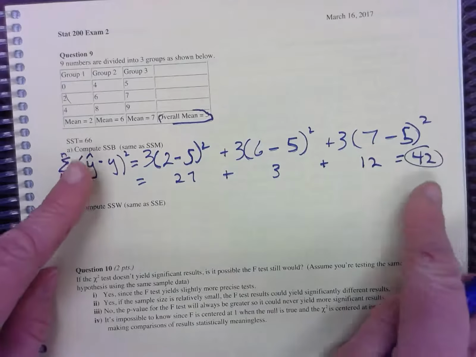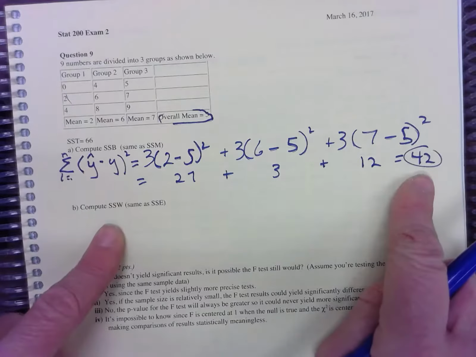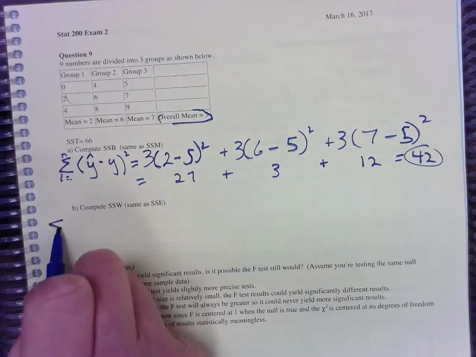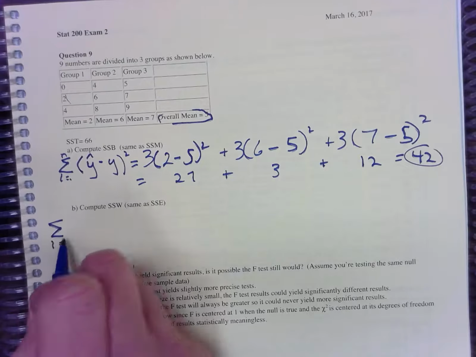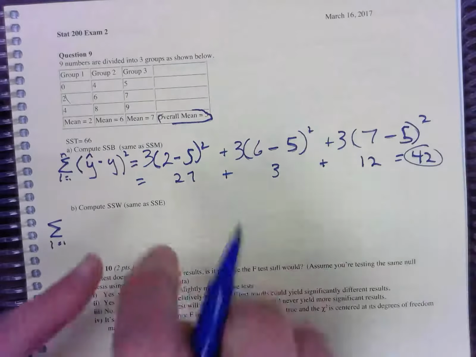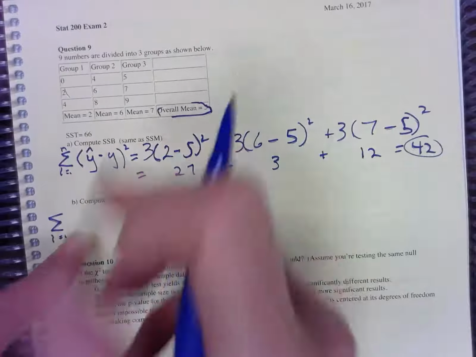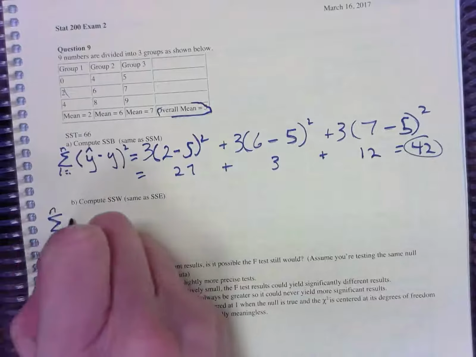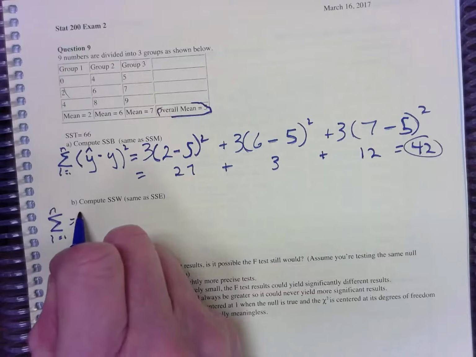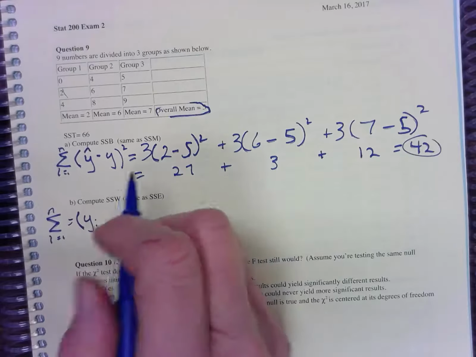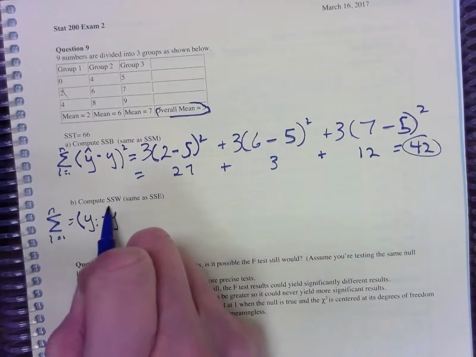Now you could just subtract 42 from 66 to get 24 here, but instead we might as well just do it from scratch just to check our work, and in case you wanted to do this one, if this is the one you remembered, we're then going to just subtract that from this to get this one. Okay, so now this is just your observed, all your 9 observations, minus your expected, right?